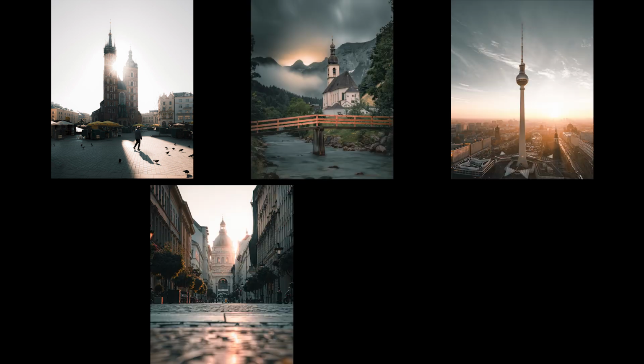I personally have used this technique so many times in my images, as you can see in these examples right here, and it's also one of my favorite ways to feature light in my pictures. There are multiple ways and tools that you can use to achieve the same effect, but today we are going to see how you can use Lightroom to get the same result.